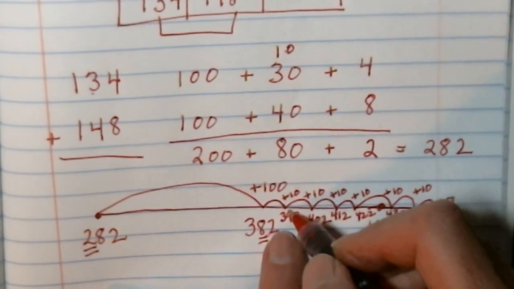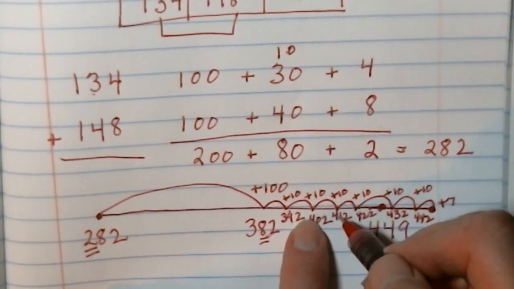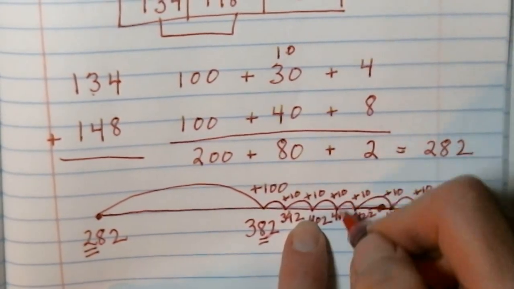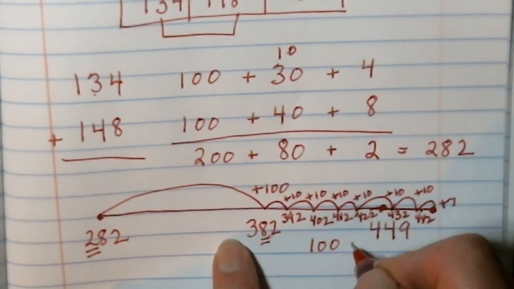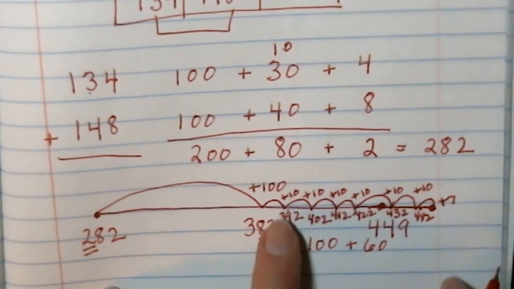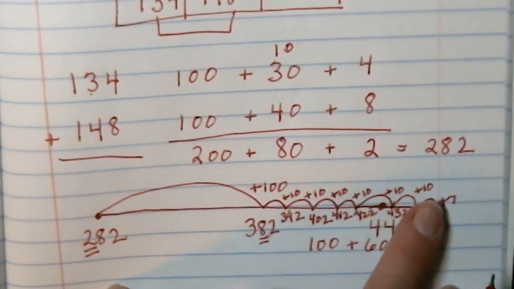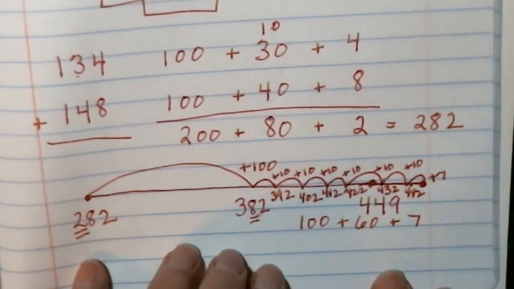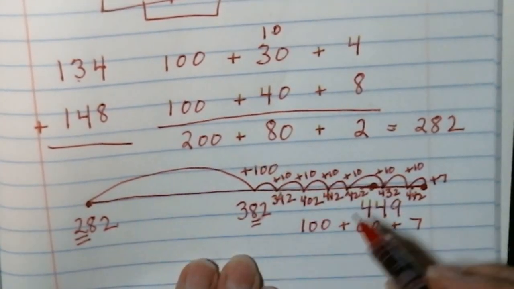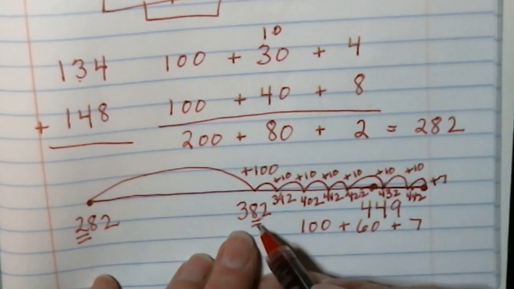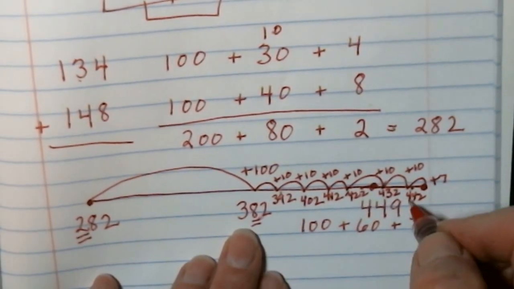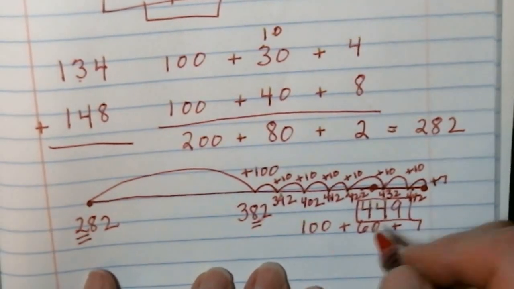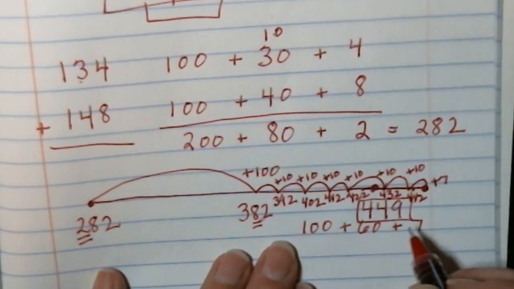Okay, so I did 100, 10, 20, 30, 40, 50, 60. So 100 plus 60, plus 7. So the difference between 282 and 449, I almost got myself confused there, wouldn't be the first time, is 167.